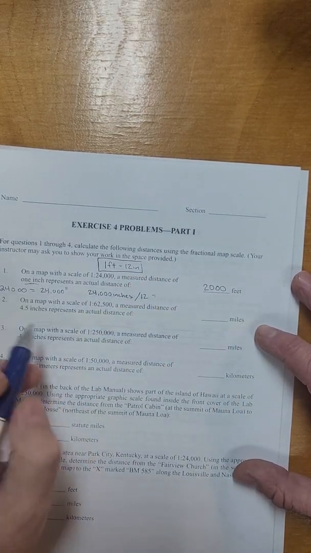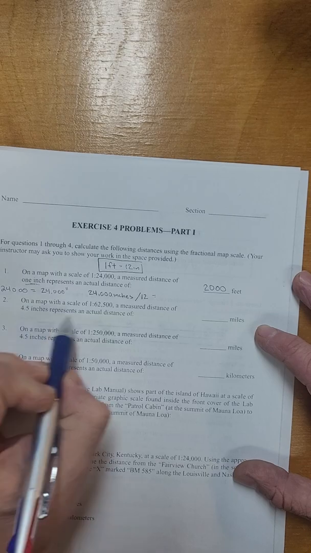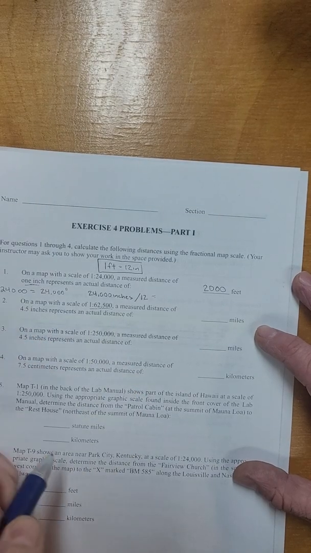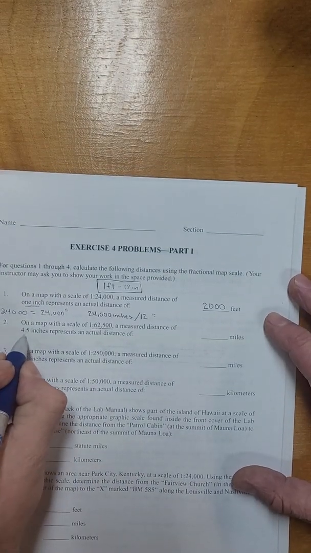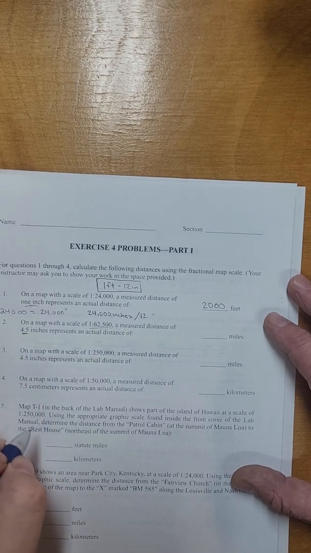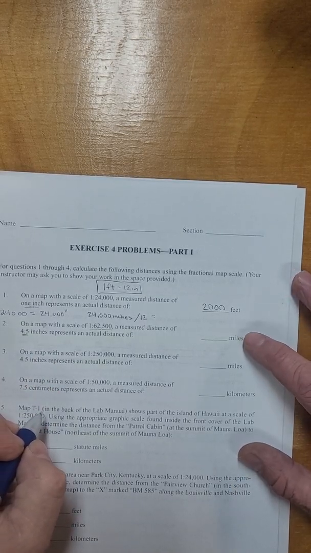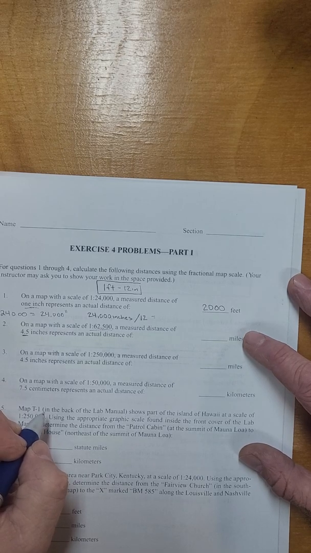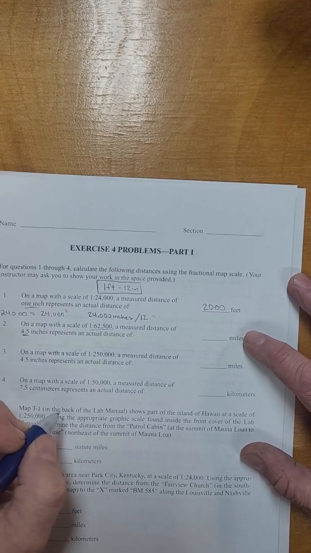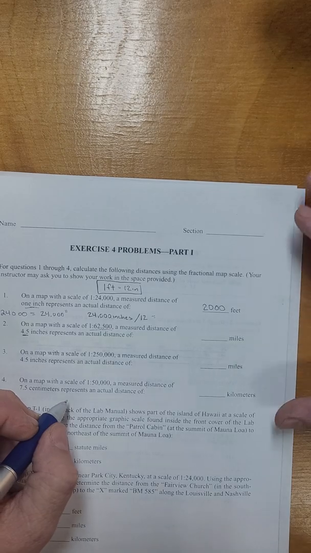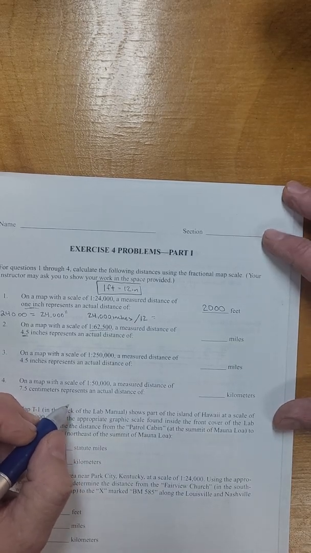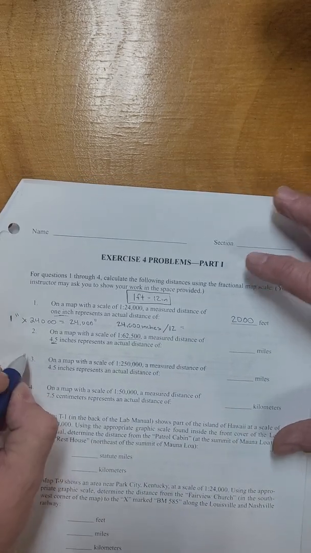Okay. In the next one, we have that scale there, and we've measured 4.5 inches, and we're going to miles this time. Luckily, they give us the conversion factor, so we don't have to do several steps of that conversion.